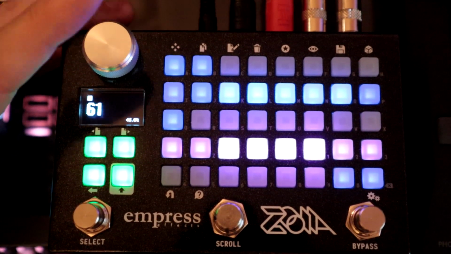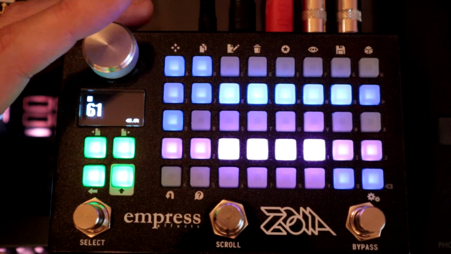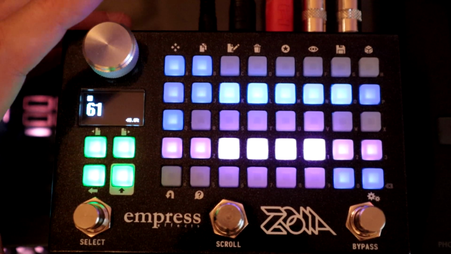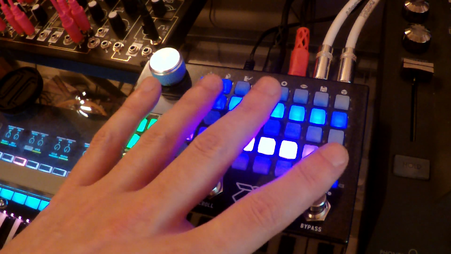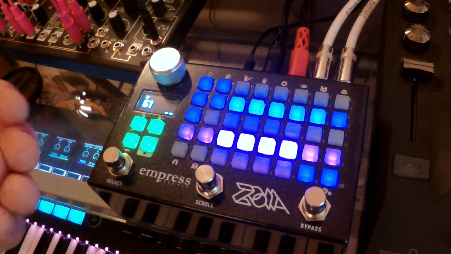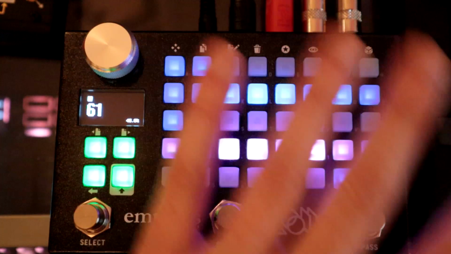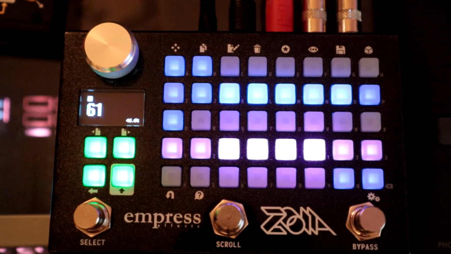Now there's a lot more functionality on here, so I plan to be adding more videos describing deeper and deeper functions. This is the very basics of putting in your effects. So I will be doing more videos showing all the other modules and the different possibilities.